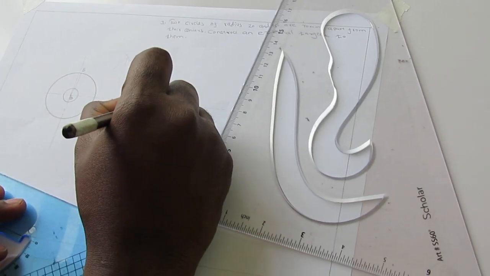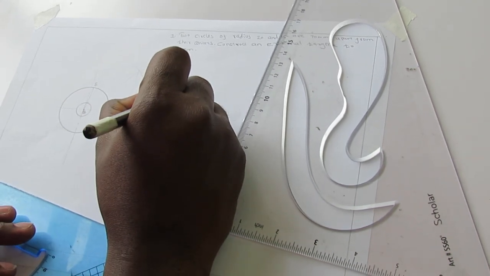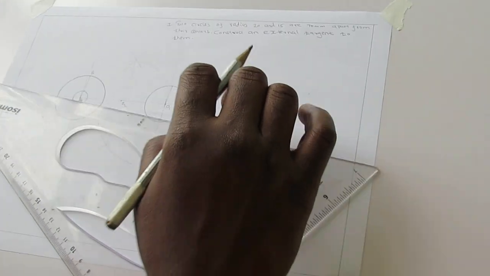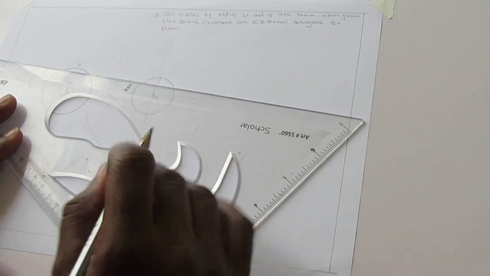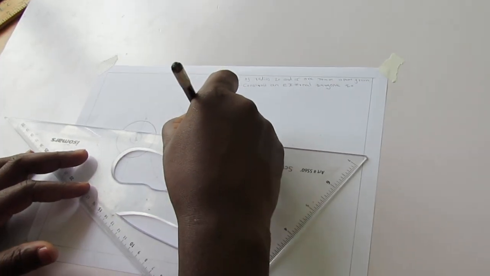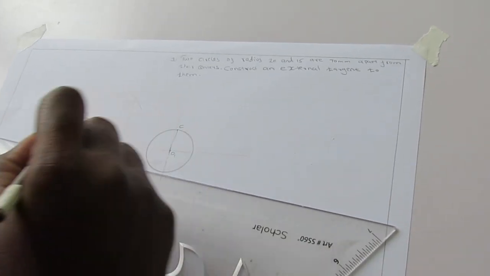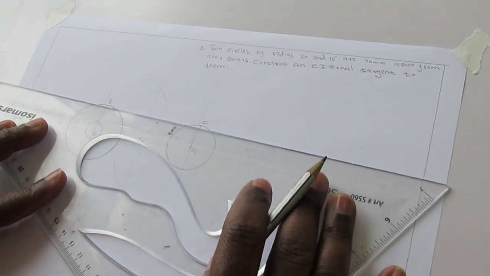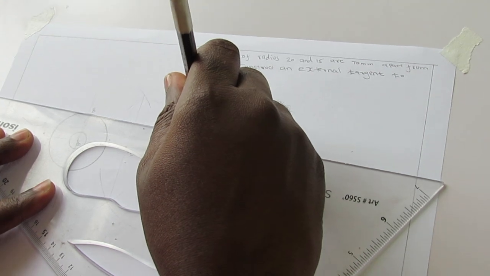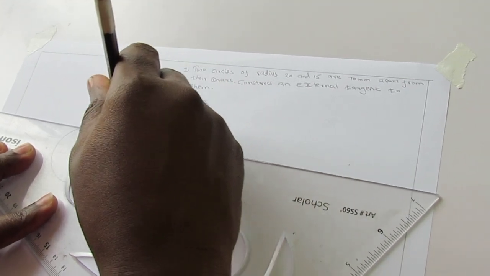This line here that I've drawn touches the circumference of this other circle. So after doing that, I will now draw that external tangent. My tangent is supposed to pass through this point. Let me call this C. It will pass from point C and also through point B. So I put my set square like that, then draw a line with an HB pencil like that.